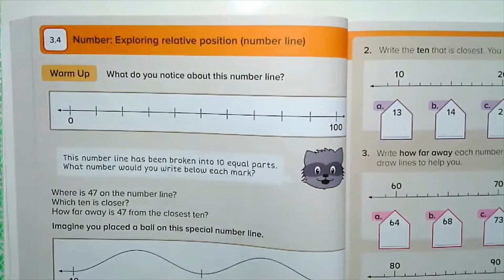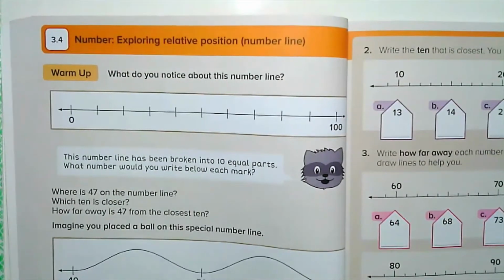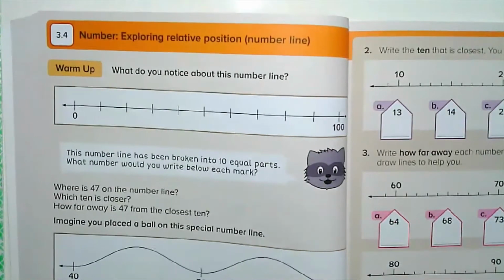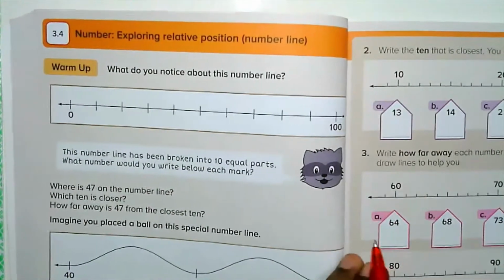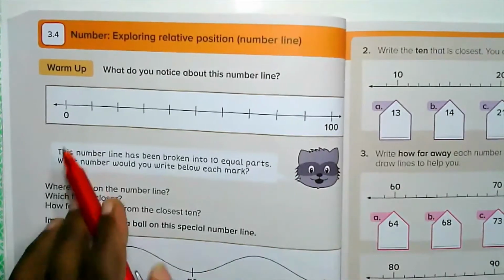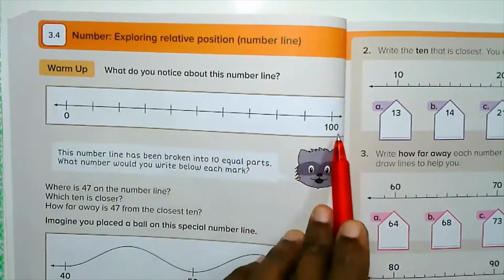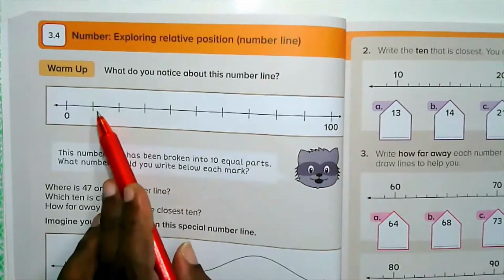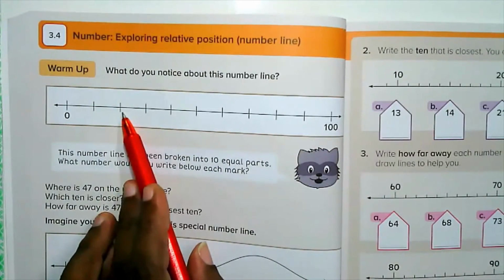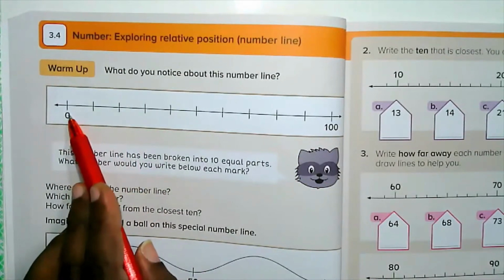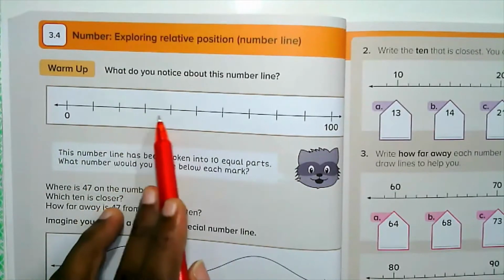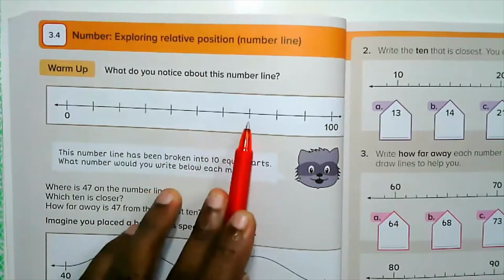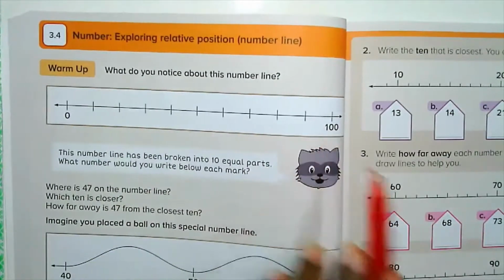Lesson 3.4, Number, Exploring Relative Position using number line. So what do you notice about this number line? We notice it's starting from 0 and ends at 100. So what does this line mean? It means counting in tens, not fives. So we have 0, 10, 20, 30, 40, 50, 60, 70, 80, 90, 100.